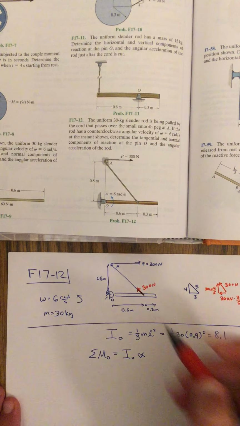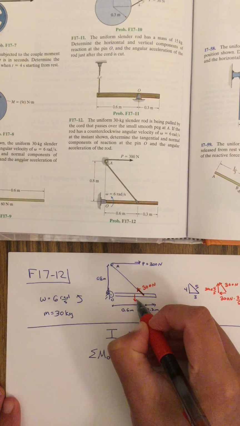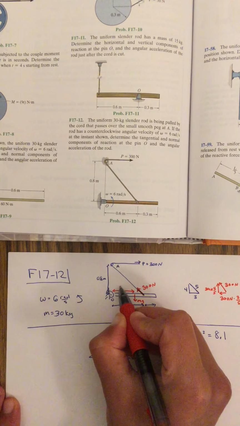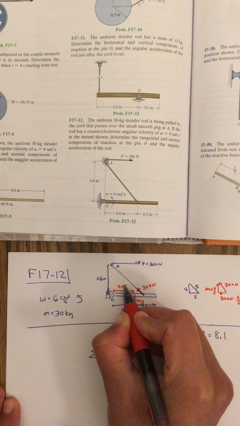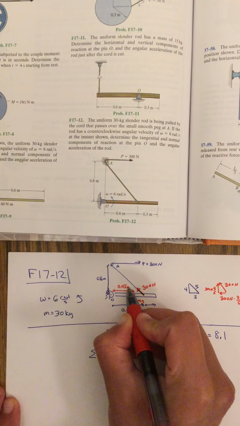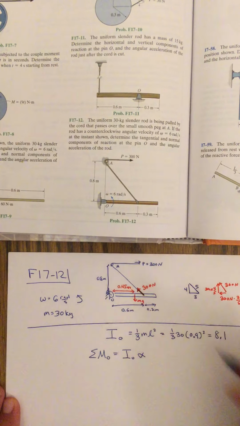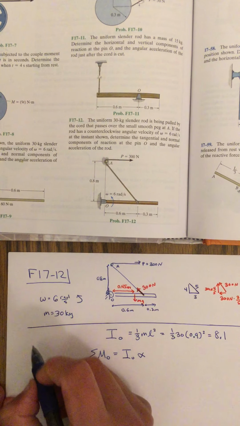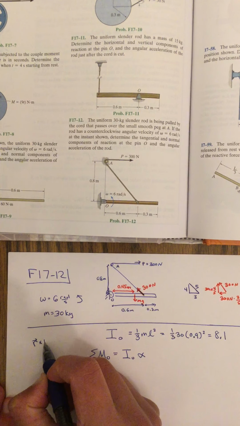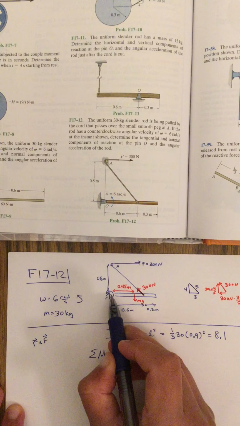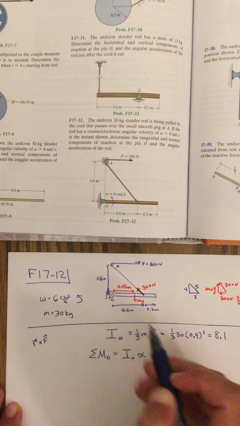Then I also have a force of gravity which is acting downward. That's m times g. That is at a distance of 0.45 meters from point O. Since the length of the rod is 0.9, that's half of 0.9. Remember, for the moment, you do R crossed with F, where R is going from point O to the force.